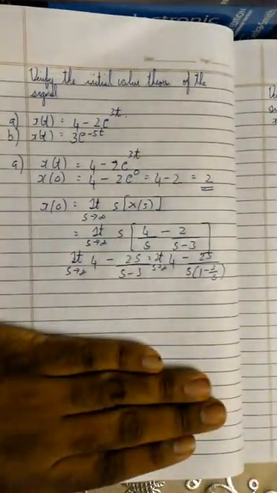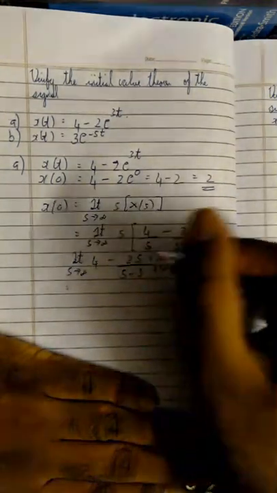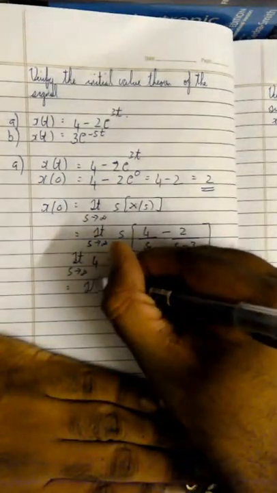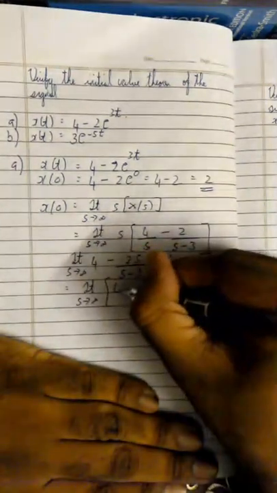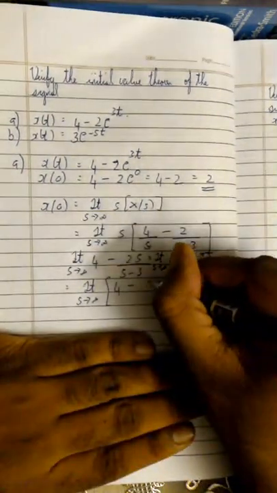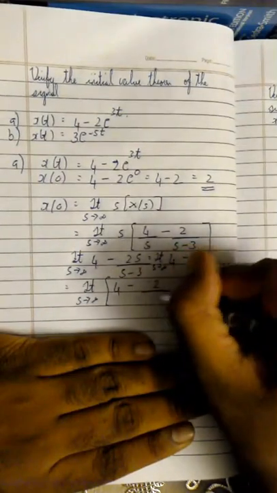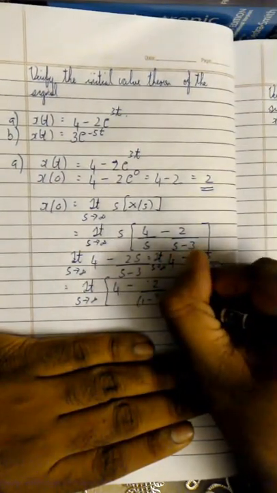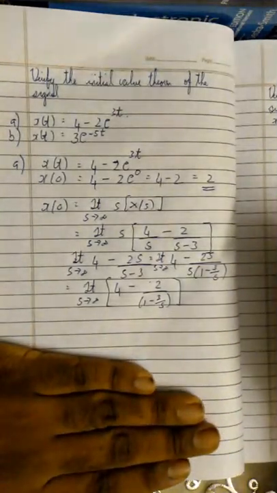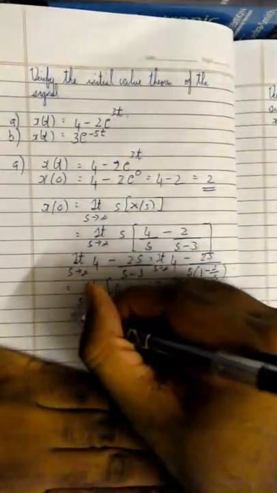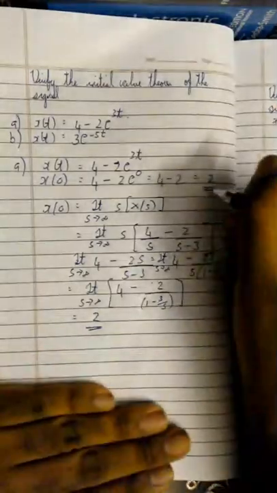3 by infinity, which is 0, right? So I will get s, I'll write it again. So this will become limit as s tends to infinity, 4 minus s and s cancel, it will be 2 by 1 minus 3 by s. Which is nothing but 4 minus 2, which is equal to 2. That's the answer you got before.